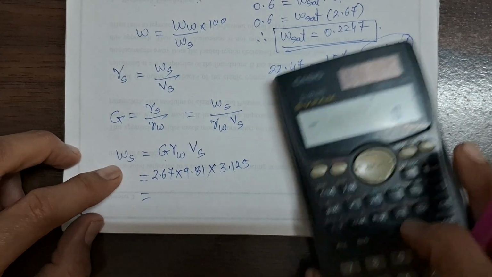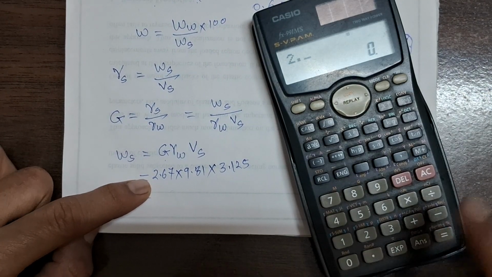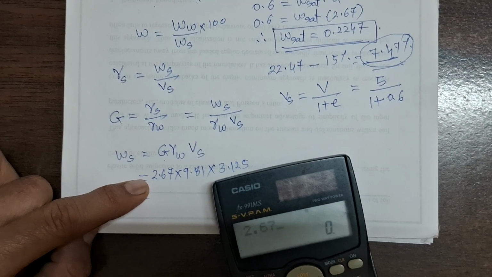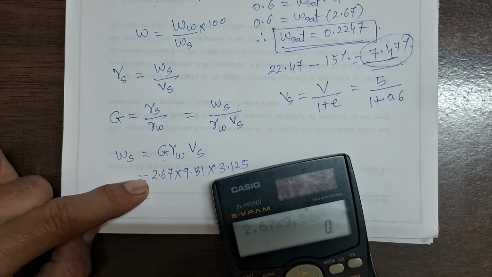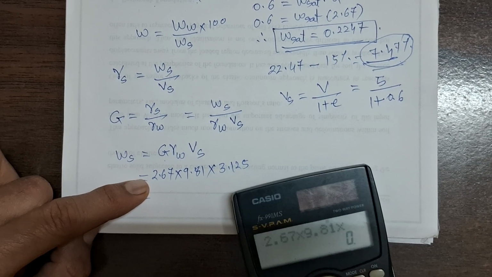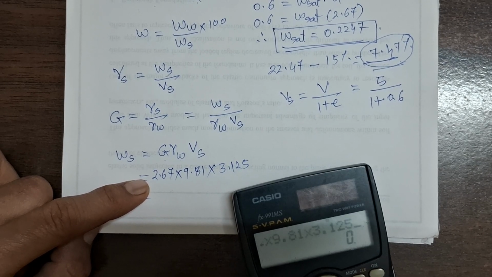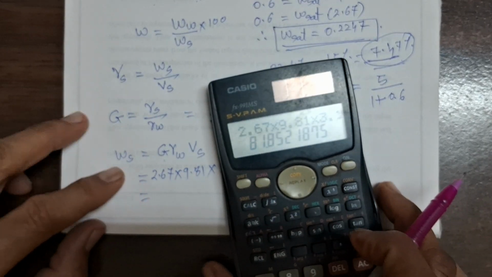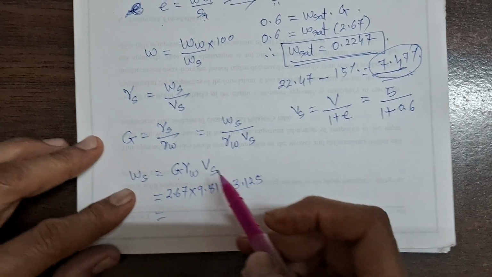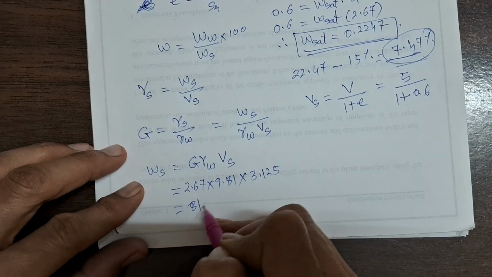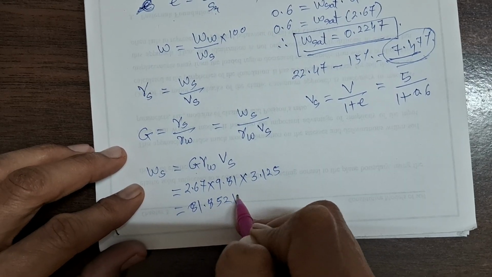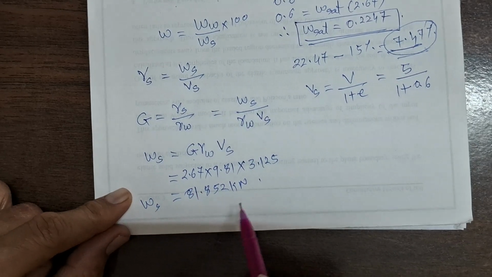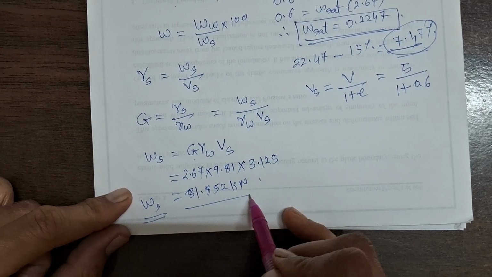Ws will be 2.67 into 9.81 into 3.125. So our answer is 81.852 kilonewton, because everything here will be in kilonewton, since it is weight of solids.